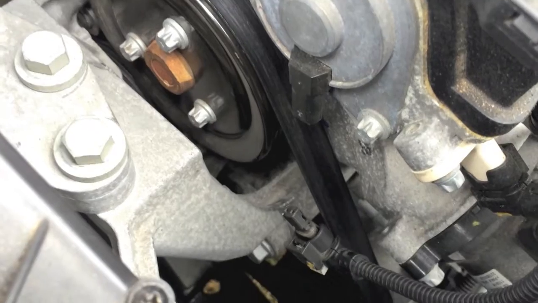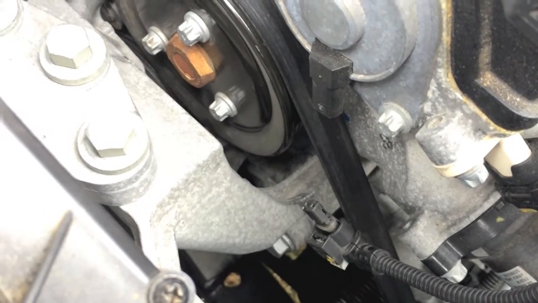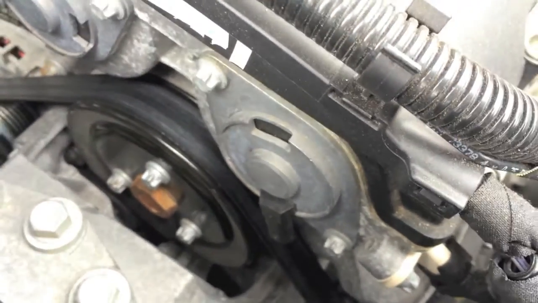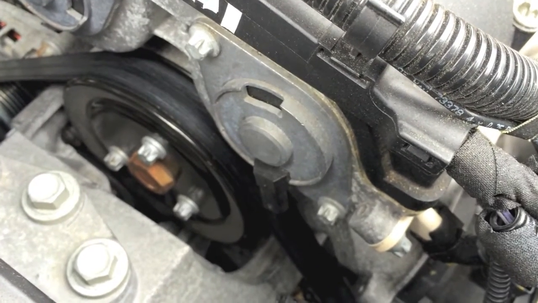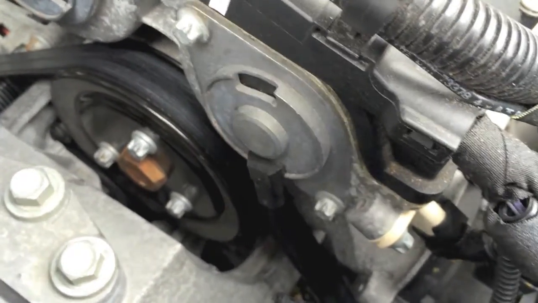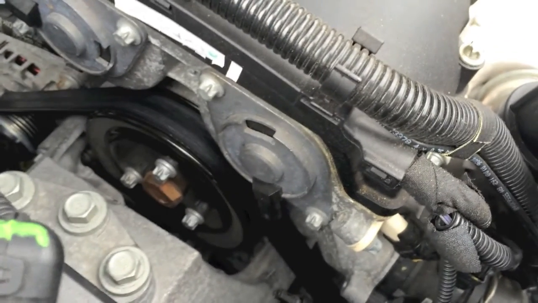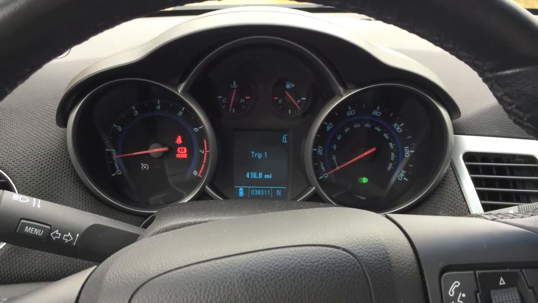Oddly enough, along the way, as you can see, the electrical connection point came undone on this solenoid. I can't tell you why or how, but what we're going to do is we're just going to connect it back to that little point there, and we're going to see if the check engine light goes out.